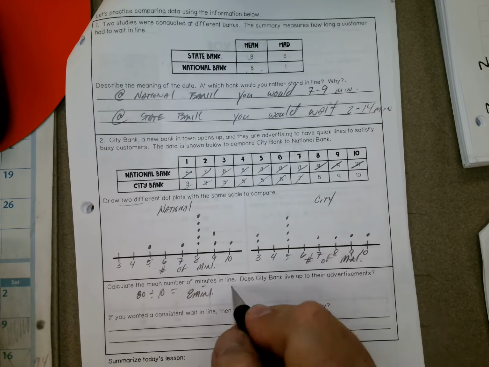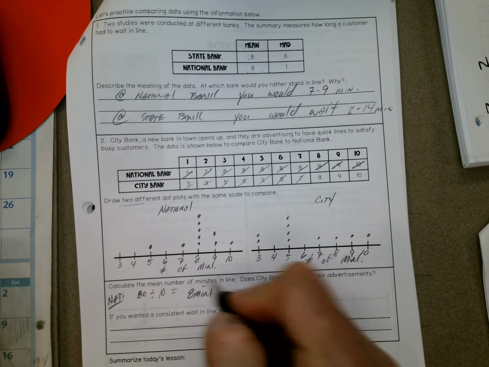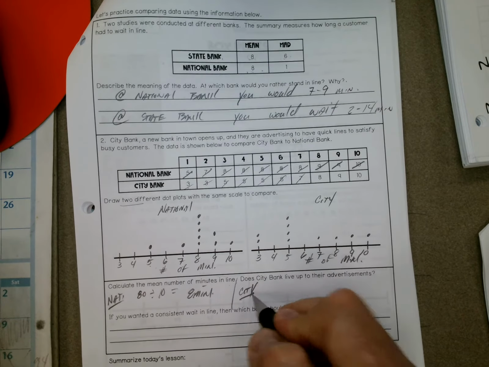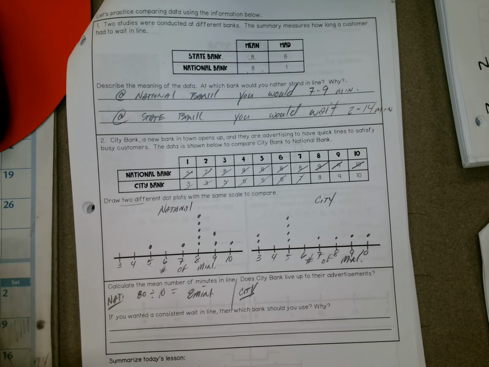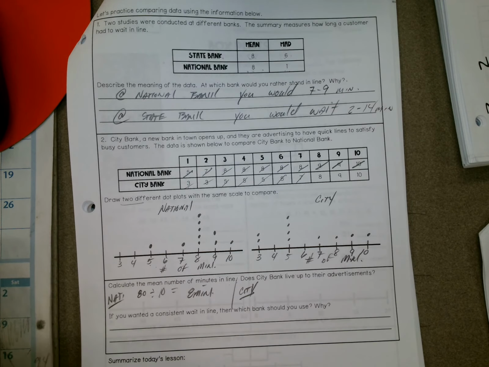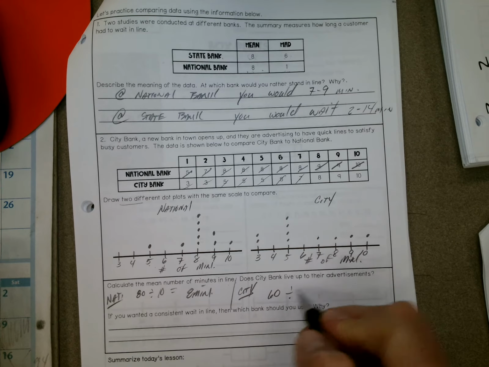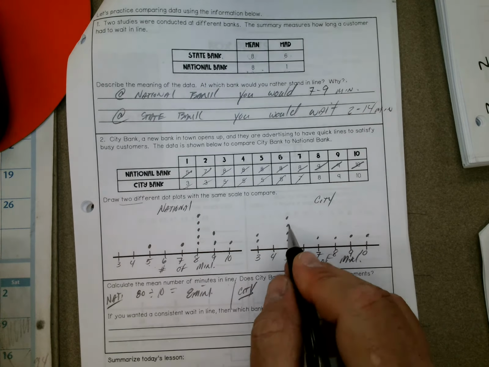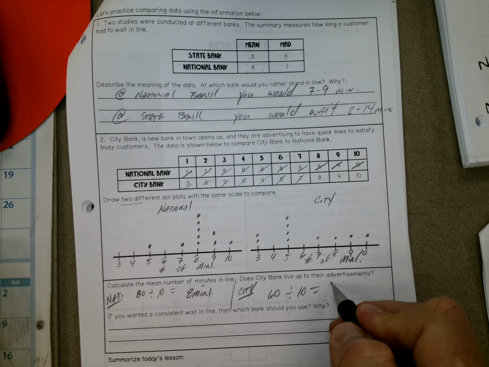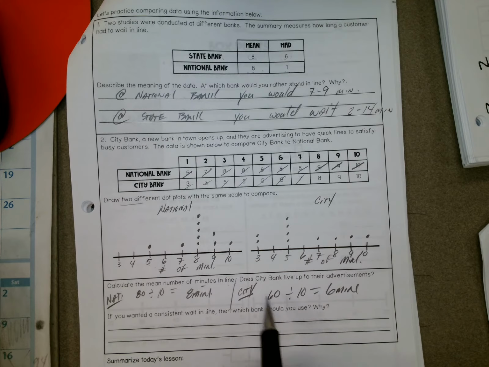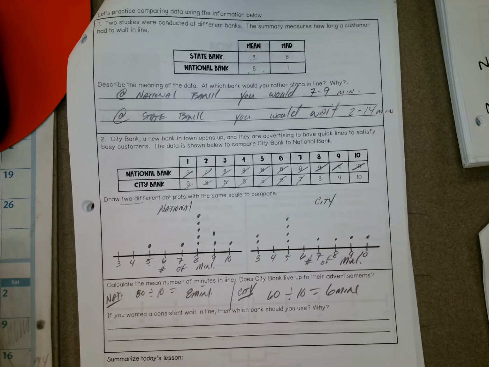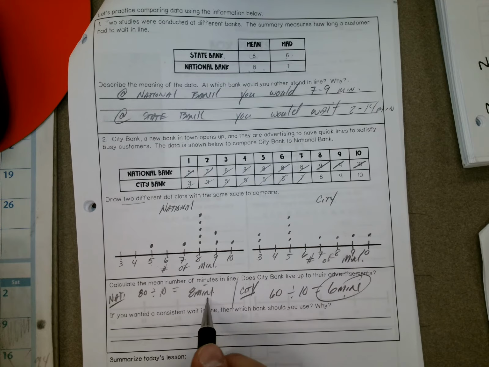This is National, and now we're going to go to City. I'm going to do the same thing over here and add them up. 3 and 3 is 6, plus the 5s, that's 20. Then 7 plus 8 plus 9 plus 10. When I add it up, that sum is 60, divided by 10 as well, and I end up with 6 minutes. Does the Citibank live up to its advertisement? Yes, it does. They're at 6 minutes, while National is at an average of 8 minutes.